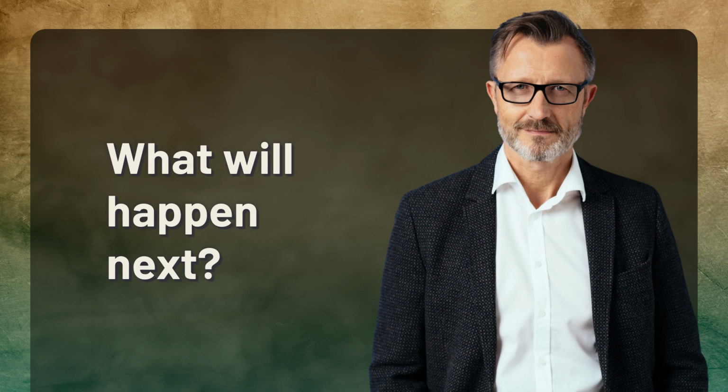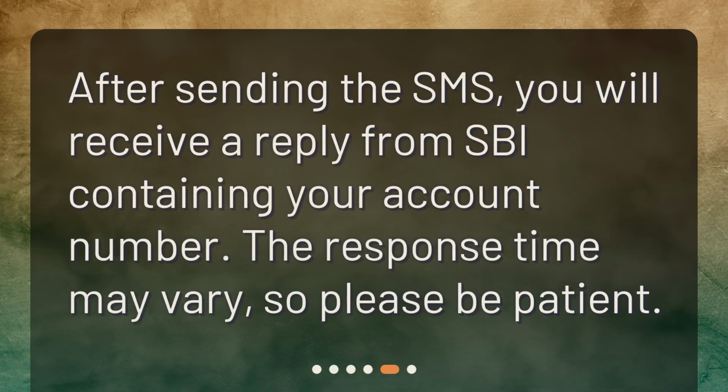What will happen next? After sending the SMS, you will receive a reply from SBI containing your account number. The response time may vary, so please be patient.